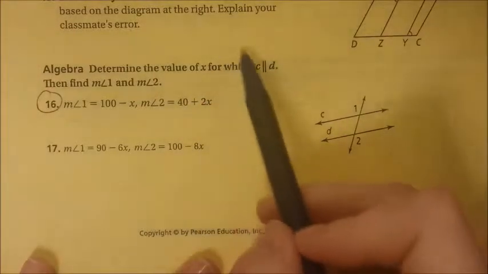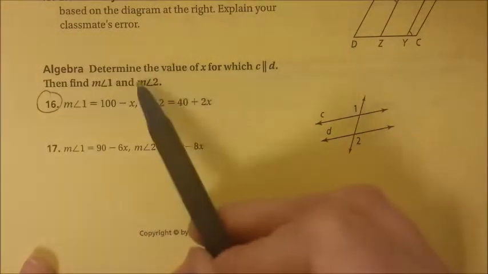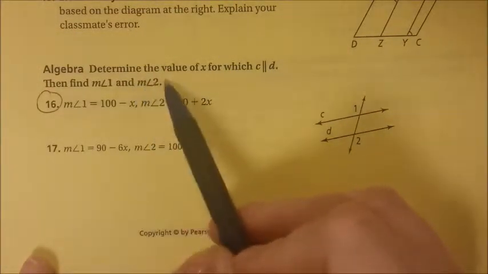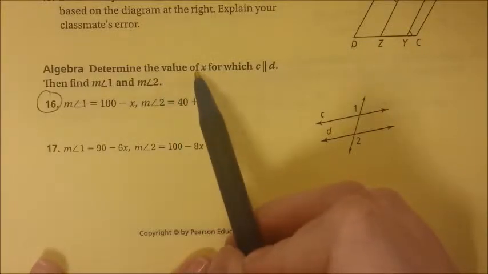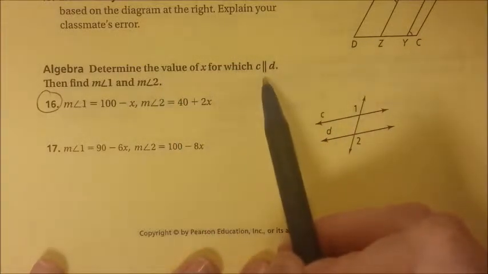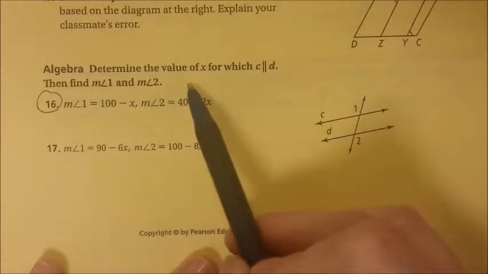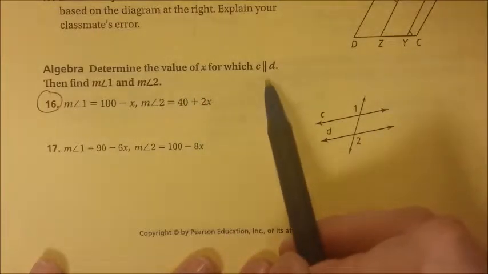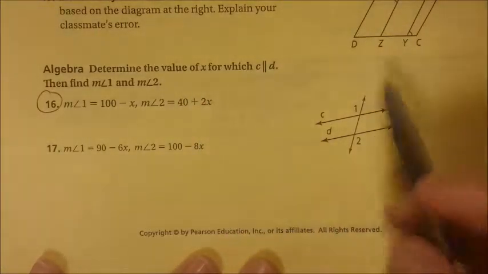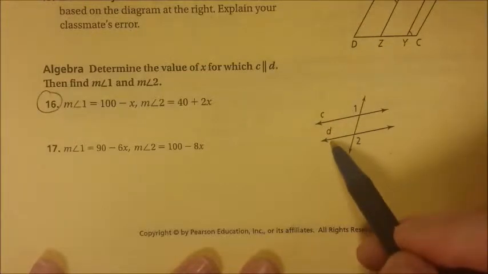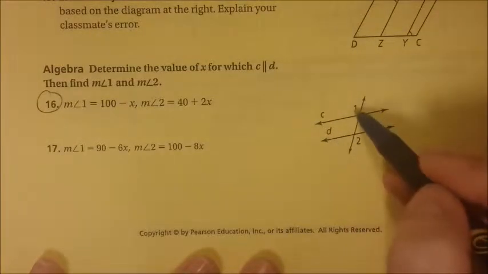There we go. For which C is parallel to D, and find the measure of angle 1 and 2. So we want to find the value of x. We're not told that C is parallel to D. We want to find the value of x that makes C parallel to D. Okay, C and D, if we want them to be parallel, then look at 1 and 2.